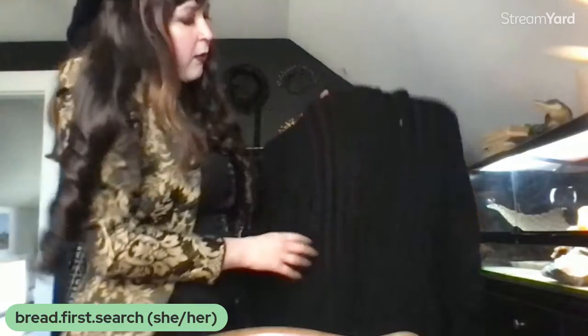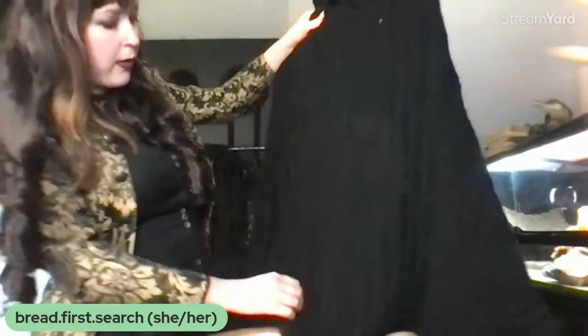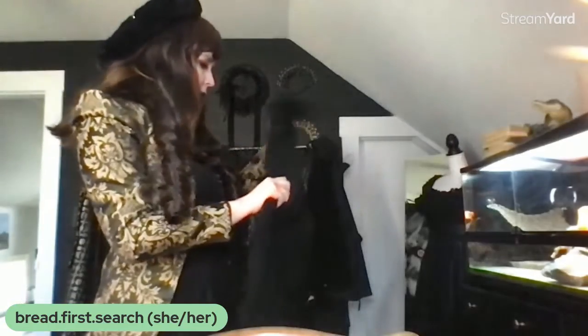Got this kind of cable knit-ish pattern going on. It's got a hood. It's just really cozy. I just really like it because sometimes I just want to be a blob and be cozy. It took me forever to find this one because the website had this available for a super long time in red. I'm like, are they ever going to restock the black?